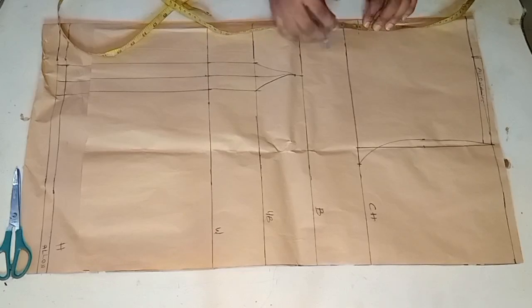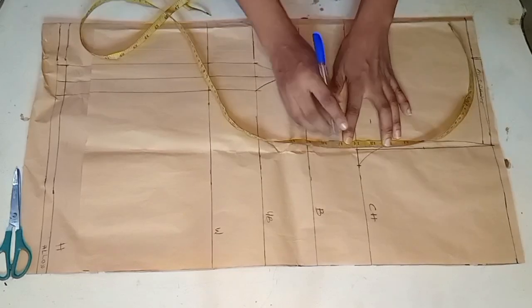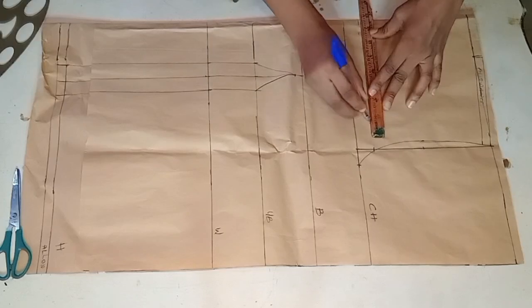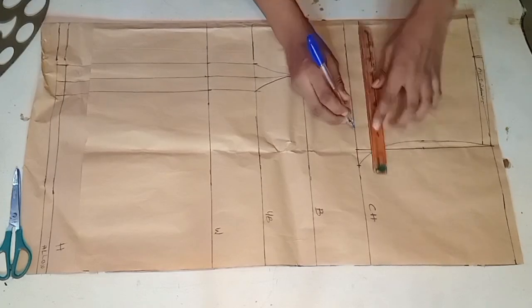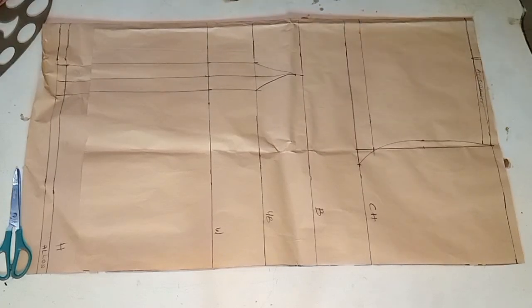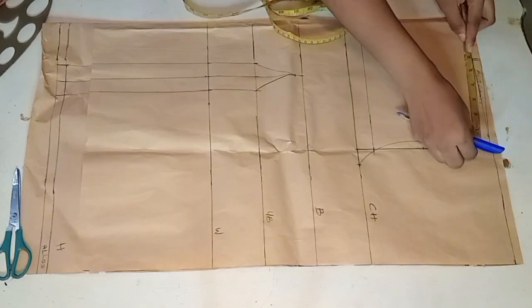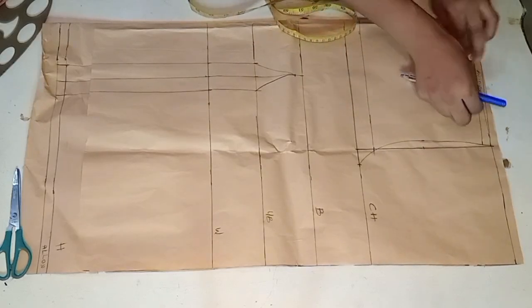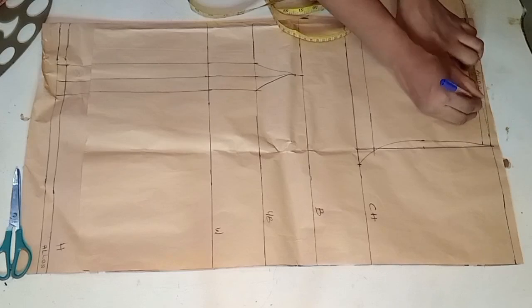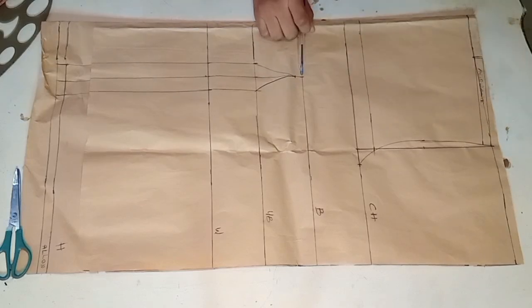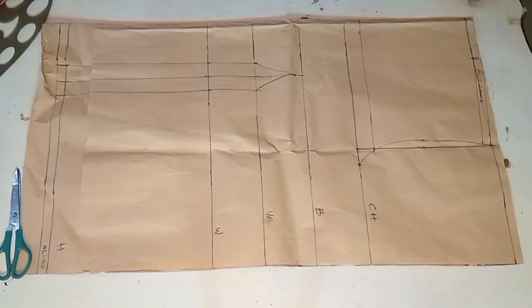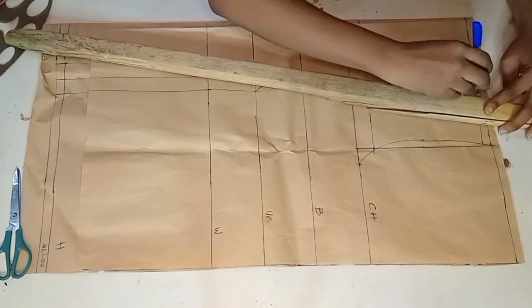Now, for the chest line, I don't want the dress to start exactly on the chest line. I want it to be fully covered. So I came up by half of 1 inch, and that is going to be my new chest line. Now on the shoulder line, I divided my shoulder line by 2, marked it, and then I connected it to the dart on the bust line.